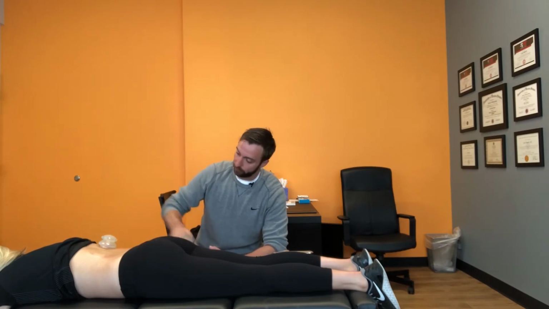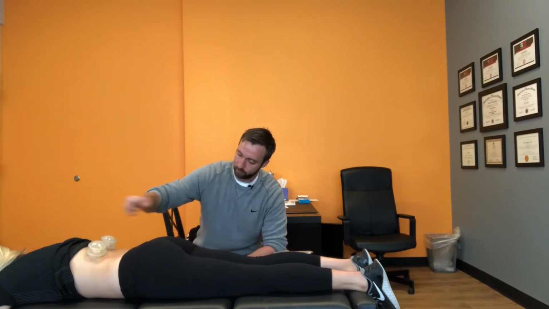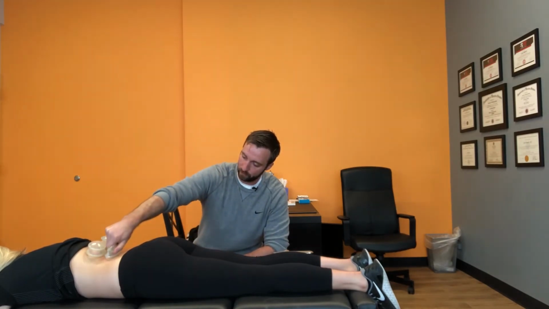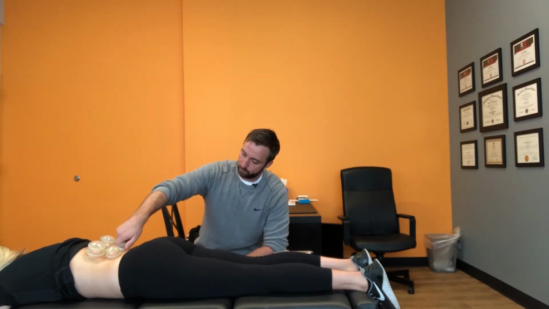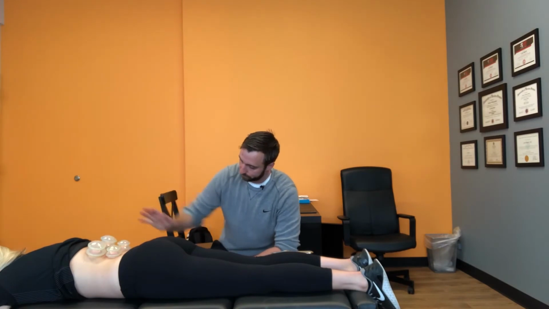So feel really good actually. We're just going to put them on the low back, lifting up on the skin, and again we're just going to let those sit for a minute. So again, what these do is bring blood flow to the area to help speed the healing process.